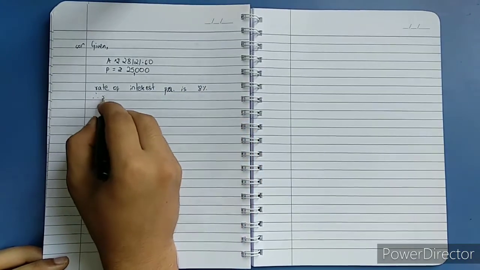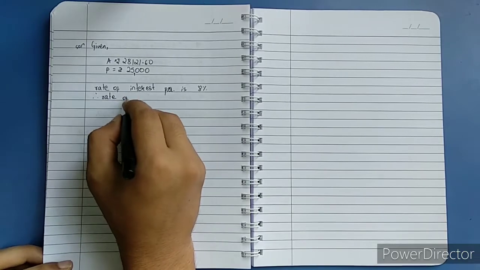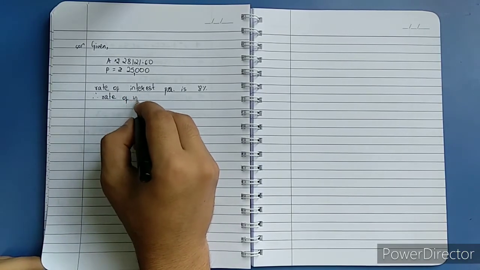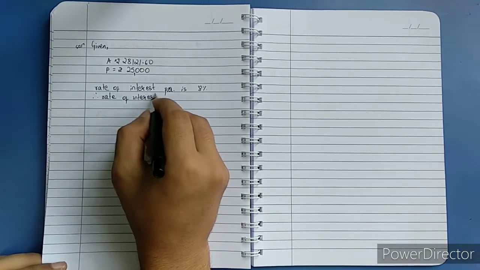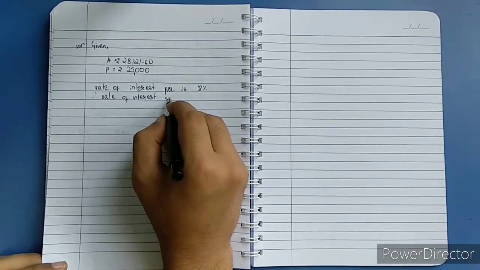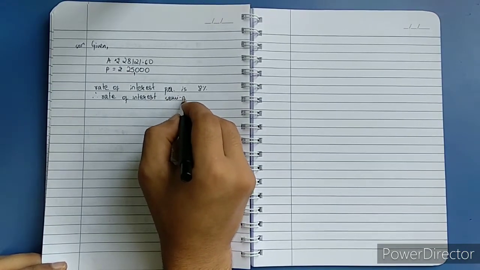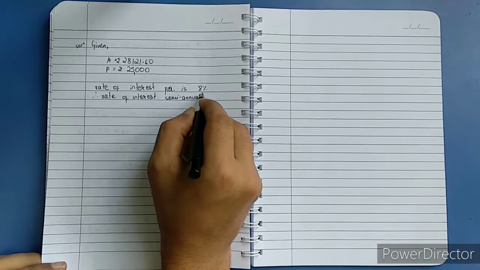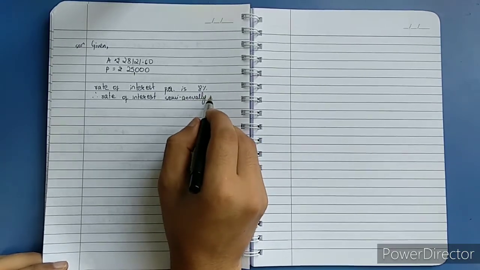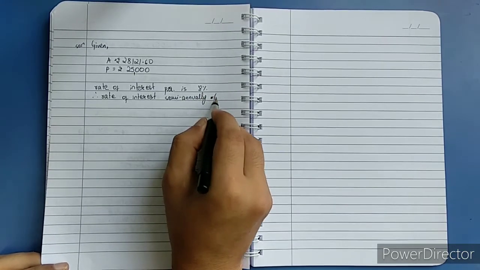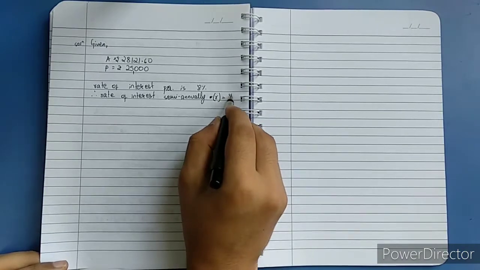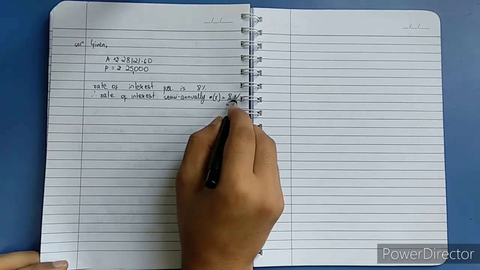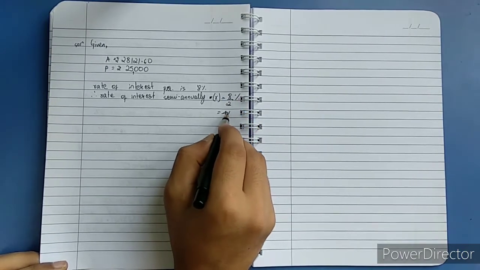So therefore, the rate of interest semi-annually: if you are taking for half years, the rate will be divided by 2. R equals 8 by 2%, which equals 4%.